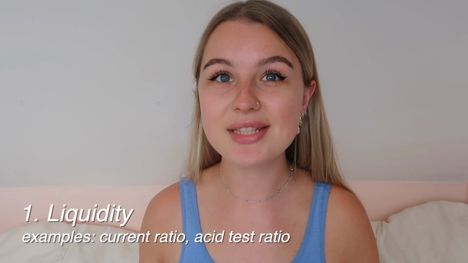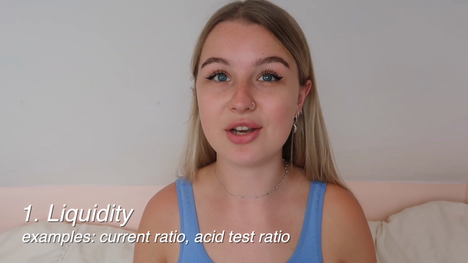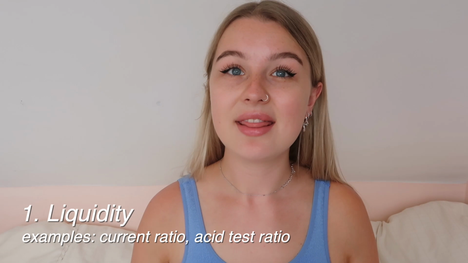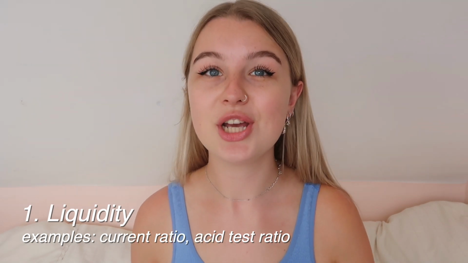So there are different ways to measure the health of a business, but most of the indicators are financial performance indicators, and there are 4 types of specific ratios that show the health of a business. So the first lot of ratios are called liquidity ratios, and these show if the company has enough cash or assets that it can quickly turn into cash to cover its short-term bills or debts.